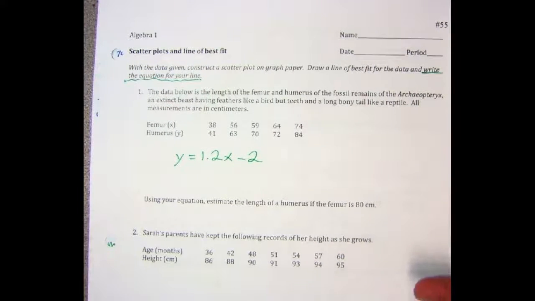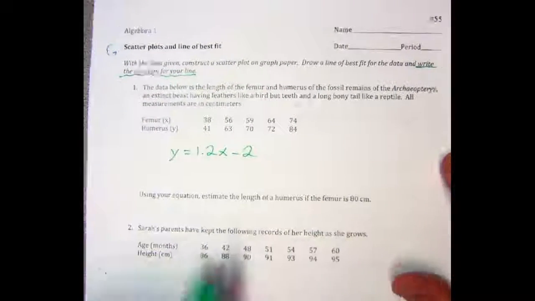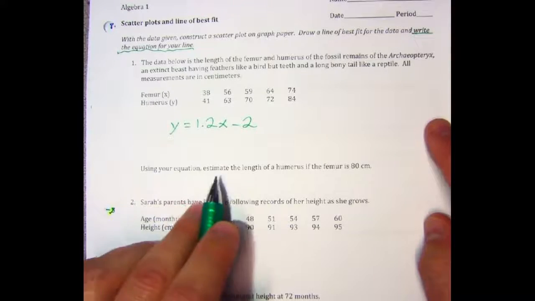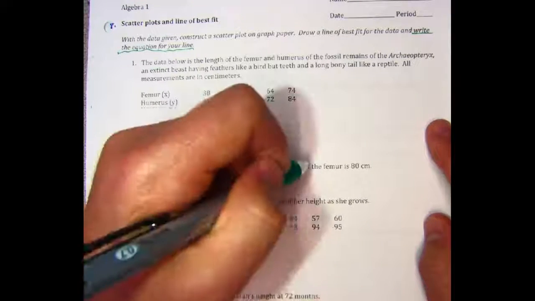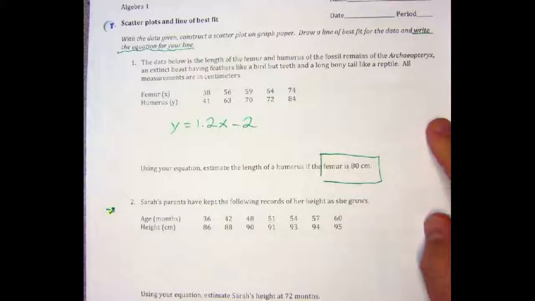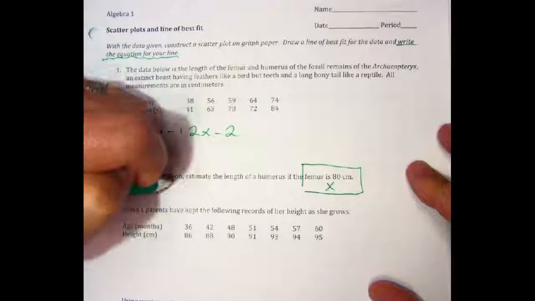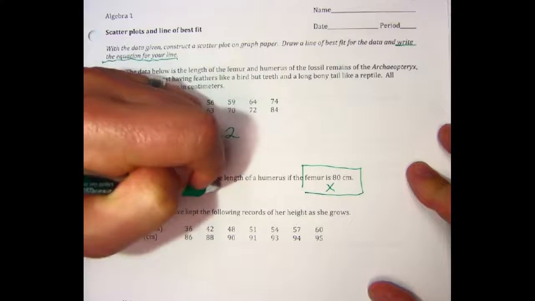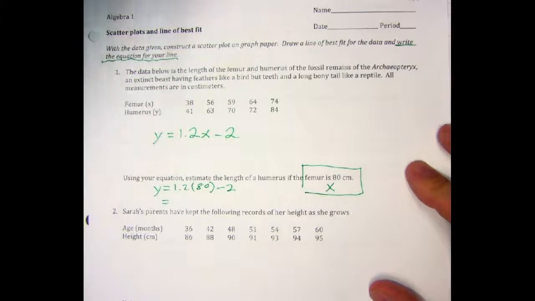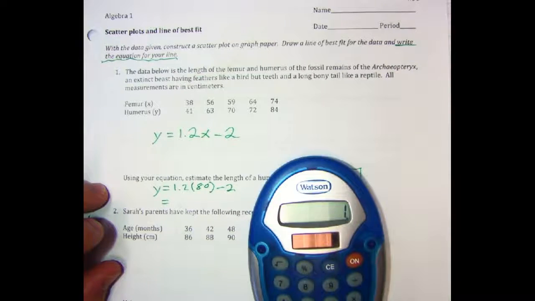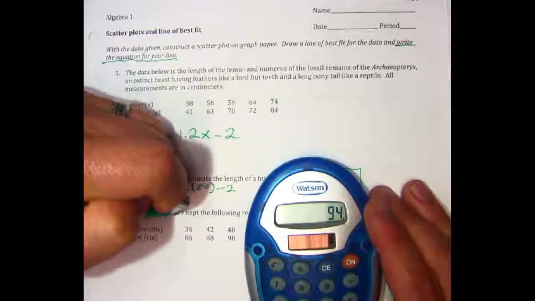Let's plug it in and I'll show you. It's going to ask you to predict. So using your equation, estimate the length of a humerus if the femur is 80, right? Remember, the femur is the x, so you want to make sure you plug in 80 for x. So we got y equals 1.2 times 80 minus 2. Doing a little calculation here, 1.2 times 80 minus 2, I got 94 centimeters.